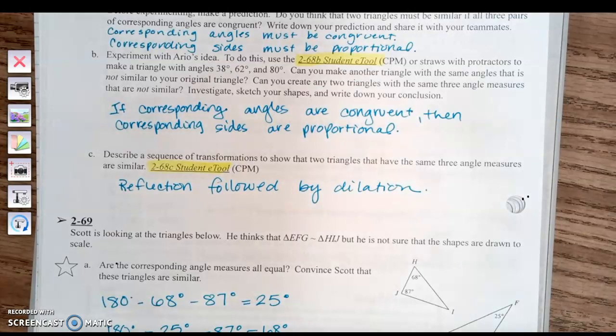All right, so we have these two triangles. So we have angle A, which is blue on the left, that's 62 degrees, and angle D on the right, which is in blue, and it's also 62 degrees. We have angle B over here, which is 38, angle F over here, which is 38, angle C, which is 80, and angle E, which is 80. All three angles of the triangle on the left match all three angles of the triangle on the right. You guys see that? So all the angles are the same.